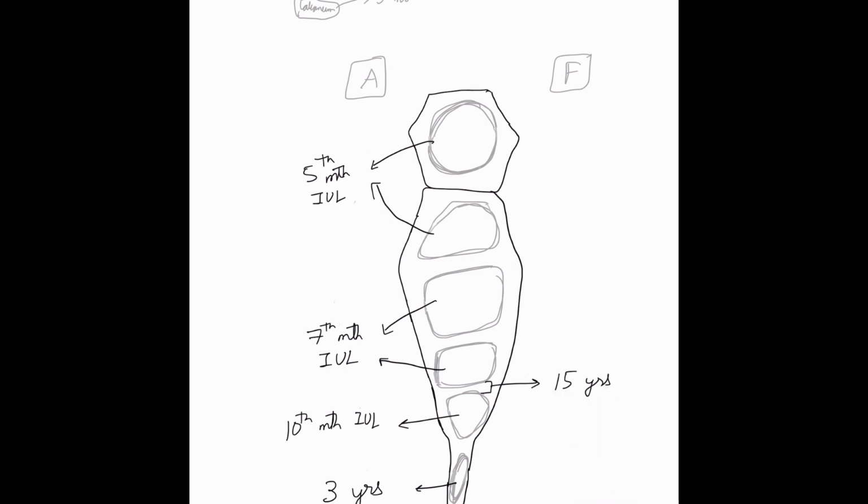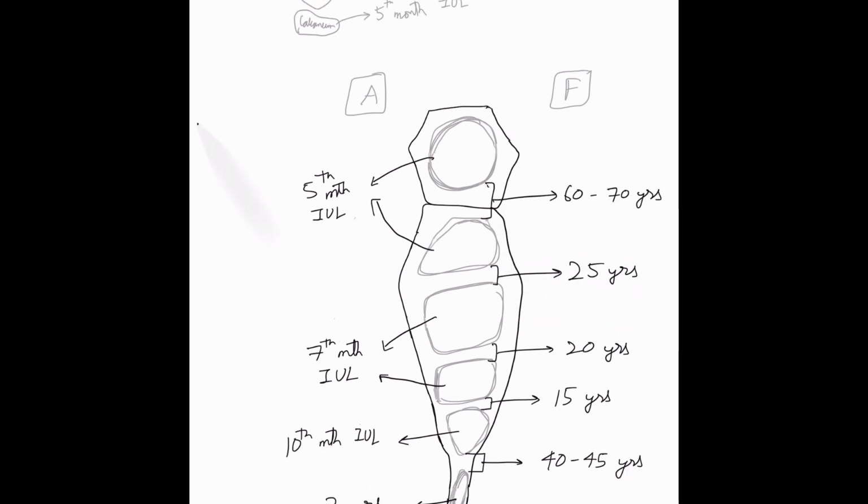The third and fourth sternebrae fuse at 15 years of age, second and third at 20 years, and first and second at 25 years. It occurs in a down to up fashion. The xiphisternum fuses with the body at 40 to 45 years, and the manubrium sterni fuses with the body of the sternum at 60 to 70 years of age. Along with that, you can also remember the medial end of the clavicle, which appears at 15 to 17 years and fuses at 20 to 22 years of age.